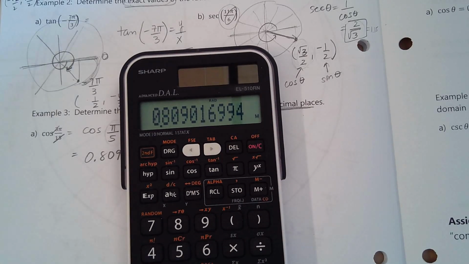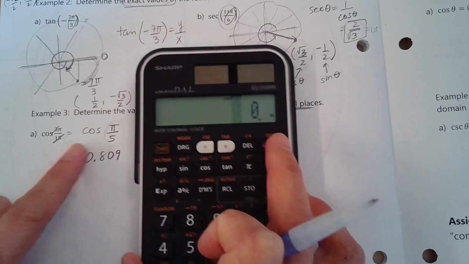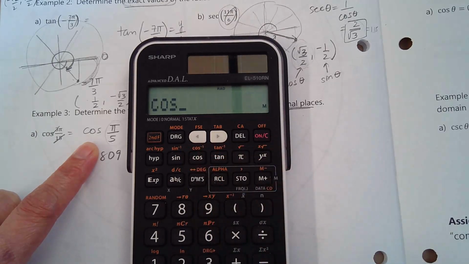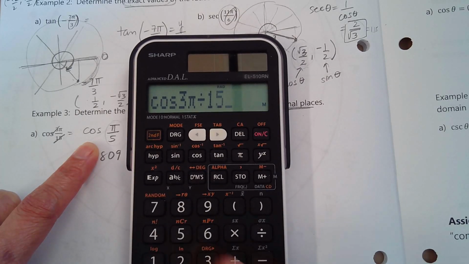Now the thing that I have to do is make sure that I'm putting everything inside the brackets. Okay, I'll show you an answer where I don't put it inside the brackets, and tell me why it's wrong. So this is inside the brackets. This is outside the brackets. If I go like this, cos 3 pi divided by 15.